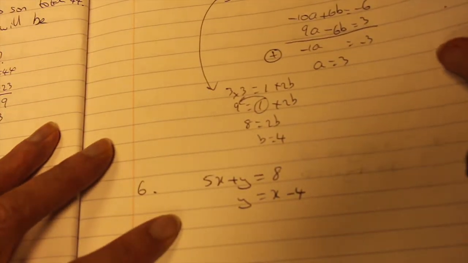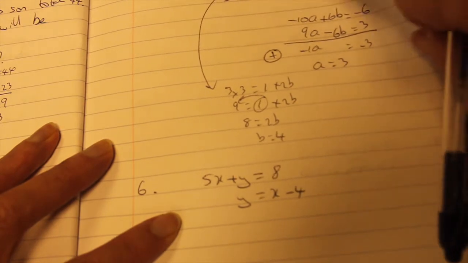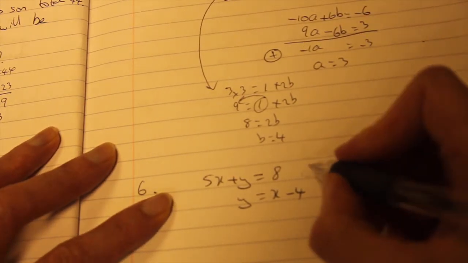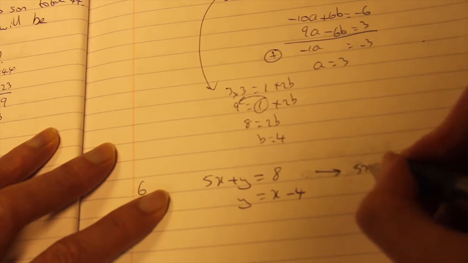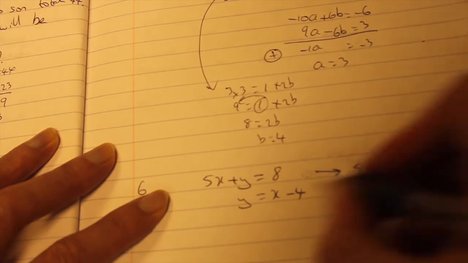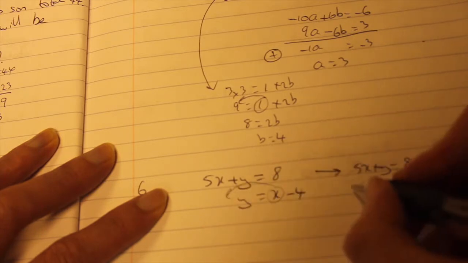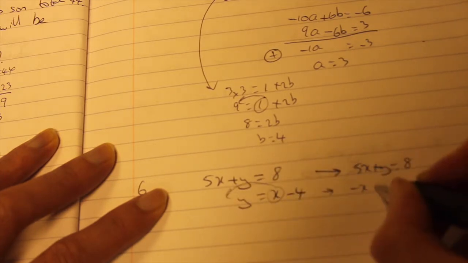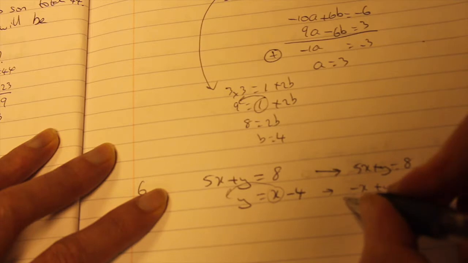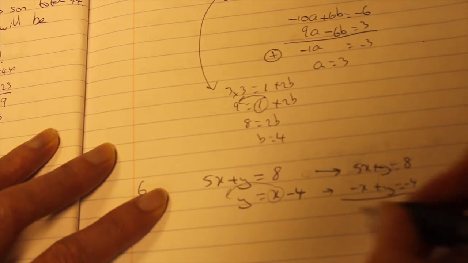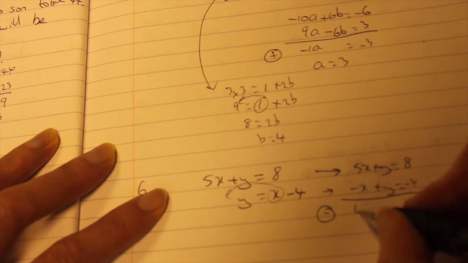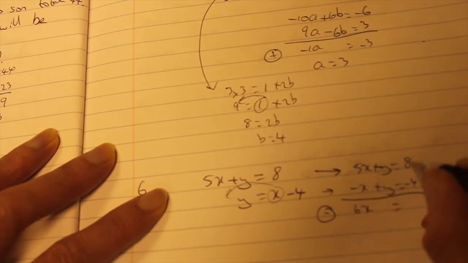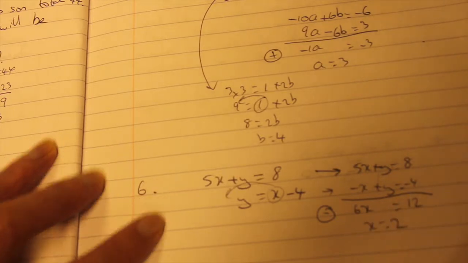And for the last one here that I'm going to be doing of this type, I've got some more on the other part of the page. We'll have a look at this one here first. Letters one side, numbers the other. So I'll bring that x over, so it's minus x plus y equals minus 4. The y's are the same sign, subtract. 5x plus x is 6x, y minus y is gone. 8 plus 4 is 12, so x equals 2.